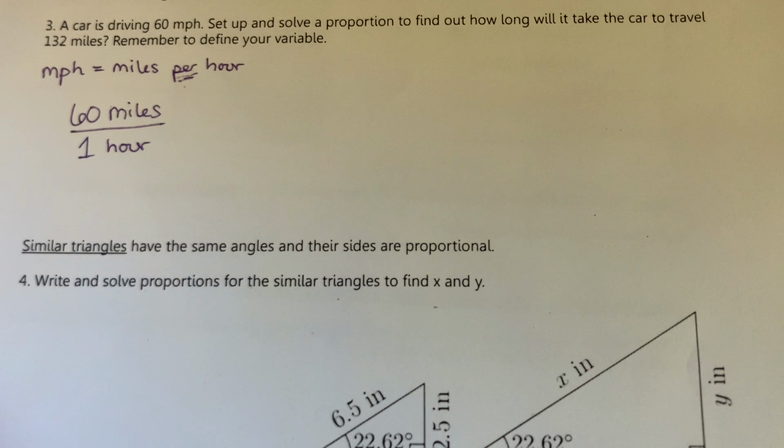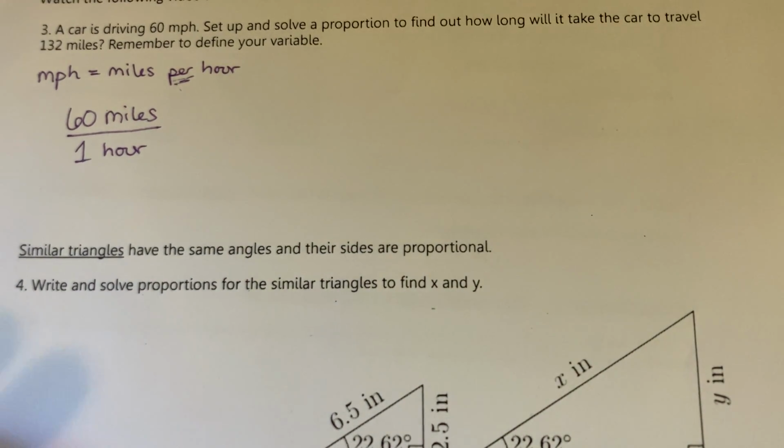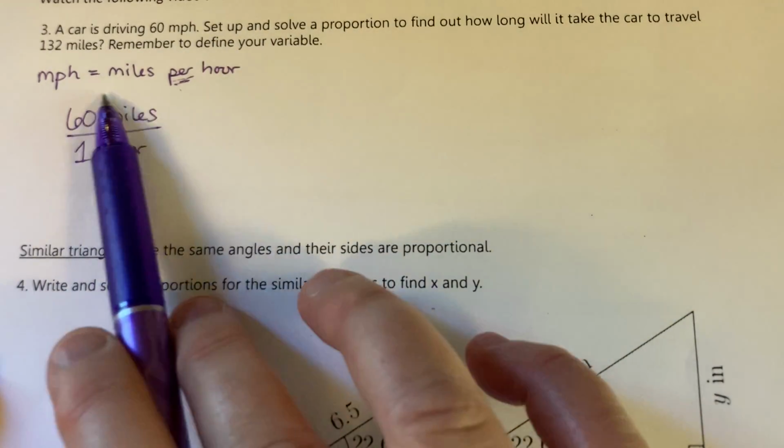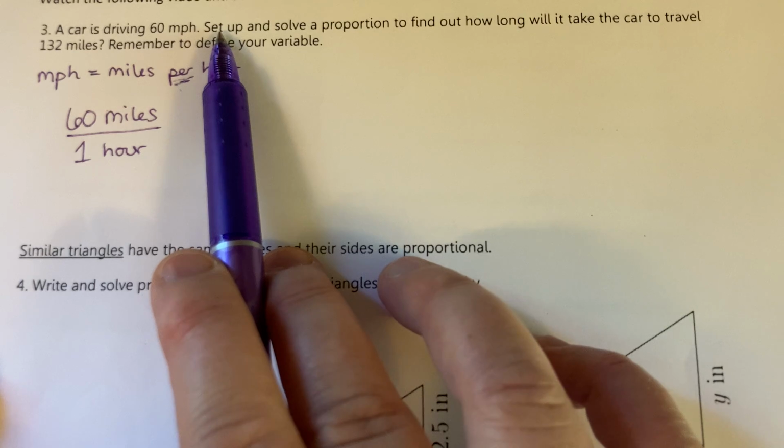Right? And we don't often think of that when we're thinking about speeds. But if you're driving 60 miles per hour, that means that if you drove an hour, you'd drive 60 miles. That's literally what it means. So now we already see this is a fraction. So let's see what else it wants us to do with that.